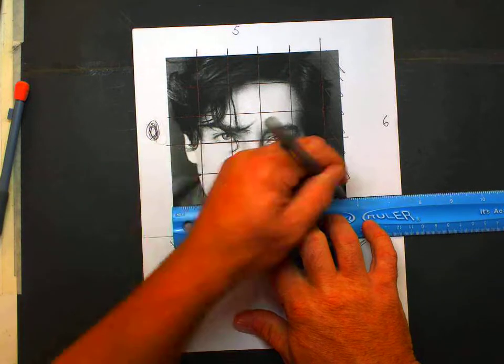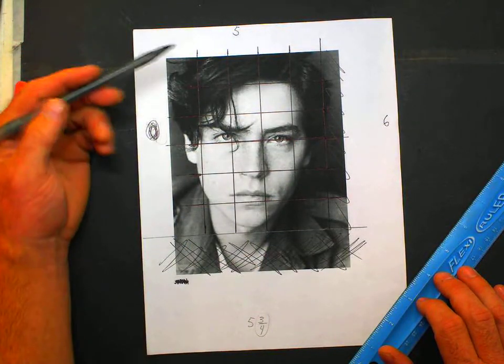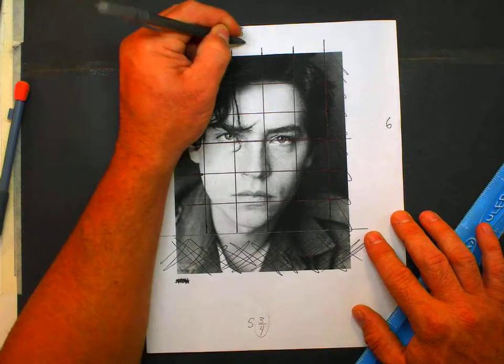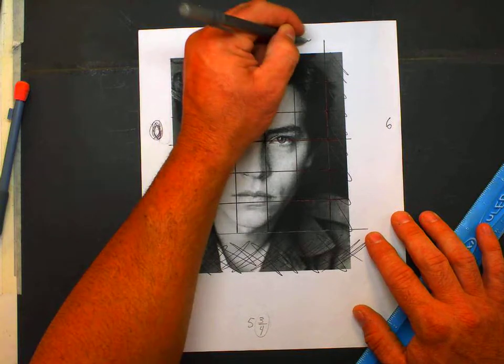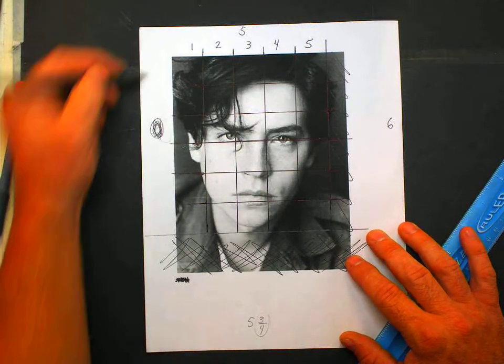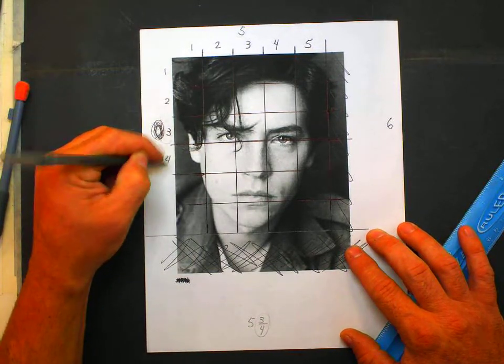Okay, so if I'm 5 inches wide, I should have 5 columns. And I will number them, because that will come in handy later. It's going to keep you from going crazy keeping track of this stuff. Okay, I'm 6 tall, so I should have 6 going down.